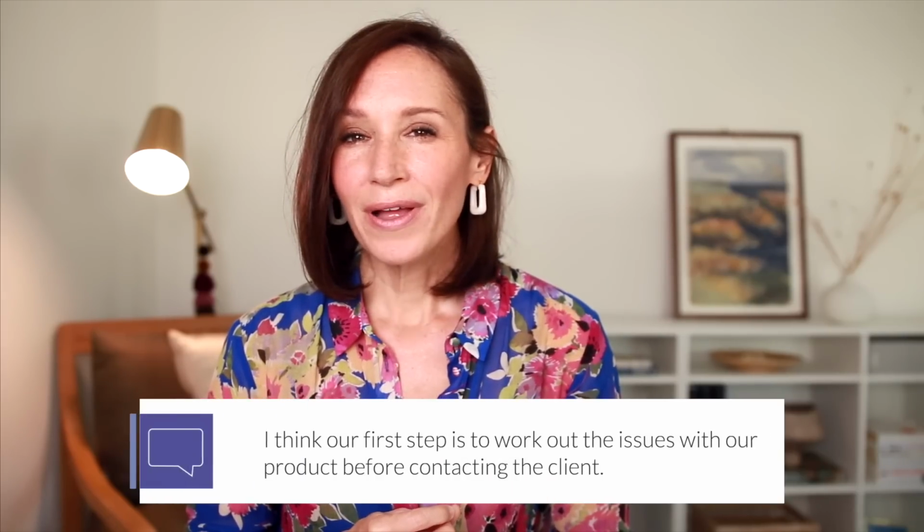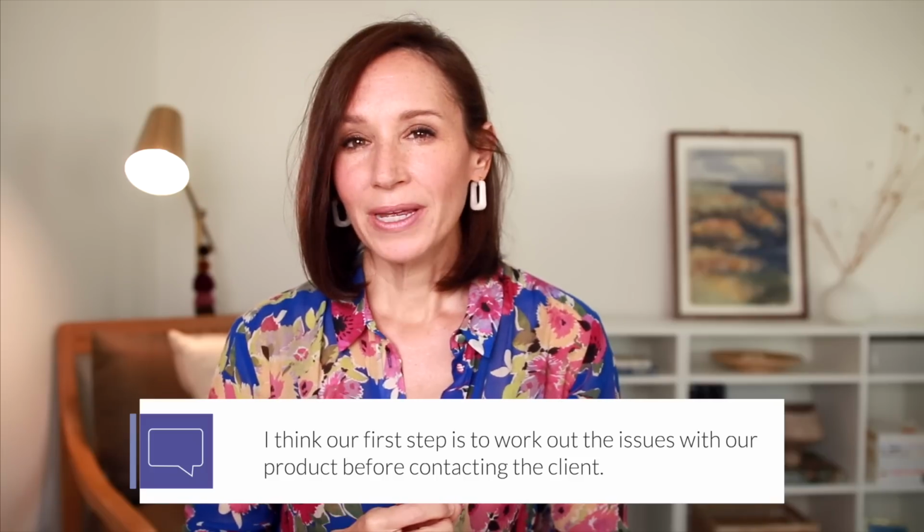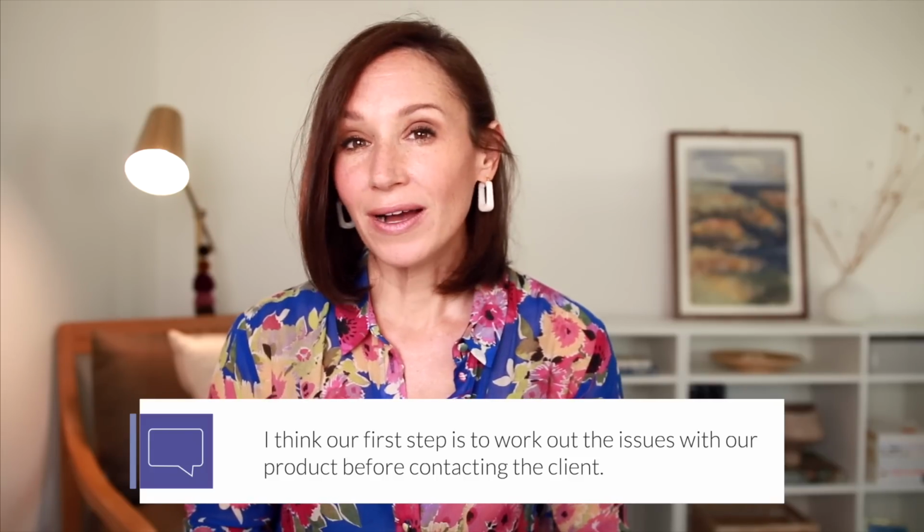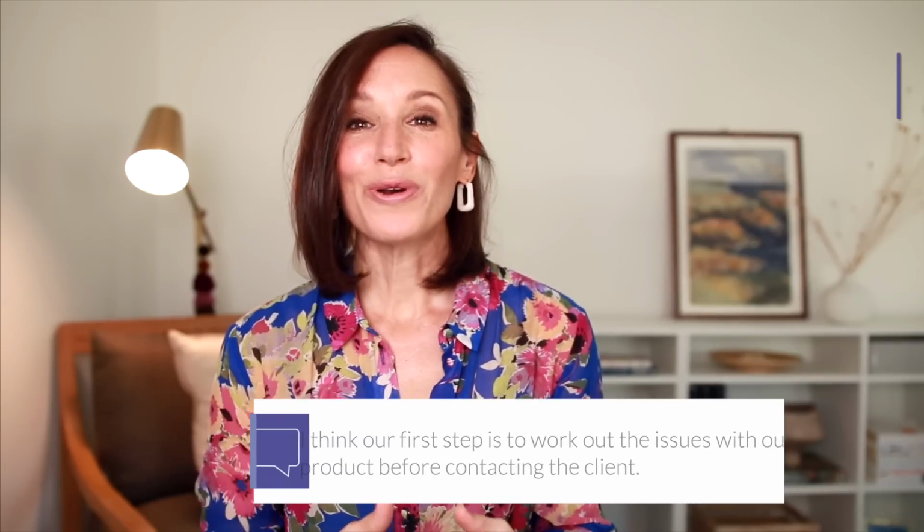Now, you may have heard this one before in the context of going to the gym and exercising or engaging in fitness. However, there's a second meaning to the phrasal verb to work out. It can also mean to resolve through reasoning and calculation. For example, I think our first step is to work out the issues with our product before contacting the client. Number 3 is to run up against.